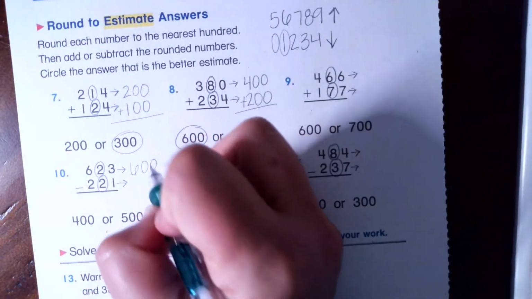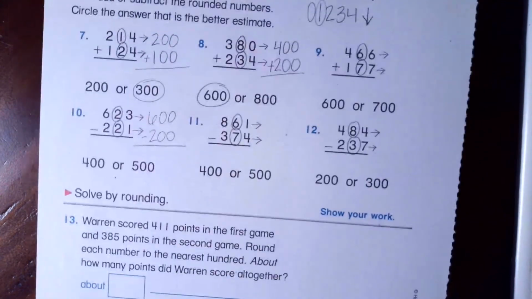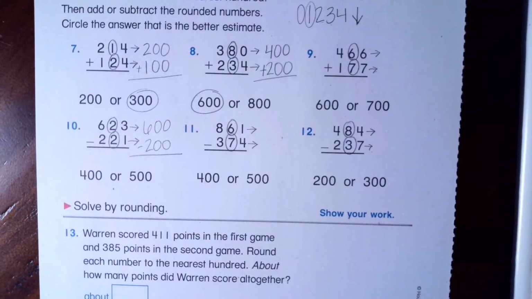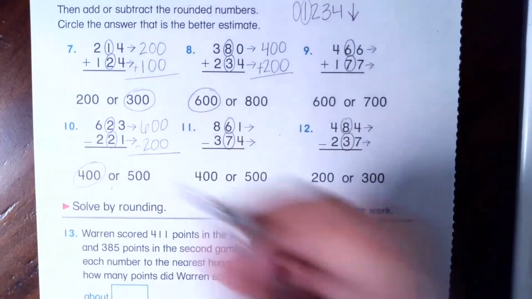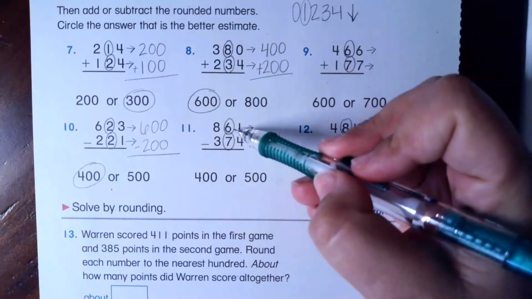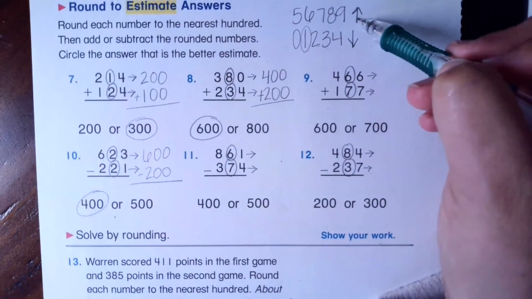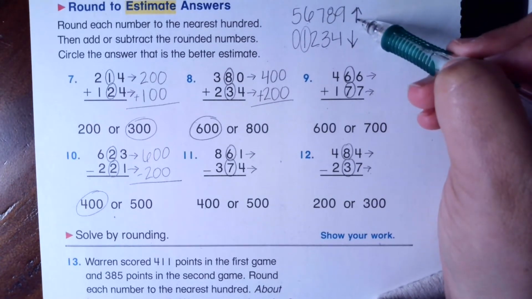So I have 600 minus 200. So that gives me an answer of 400. Now I have a 6 and a 7. So I know my 6 rounds up. My 7 rounds up.